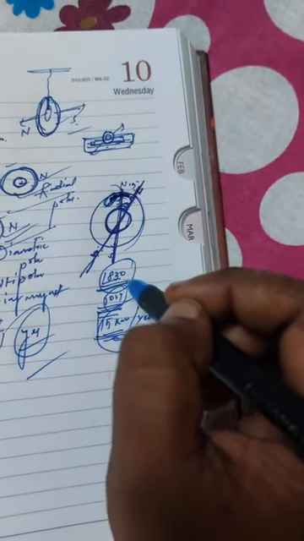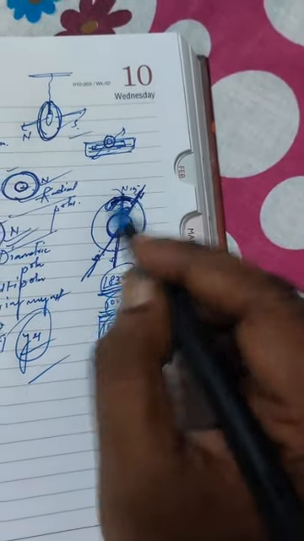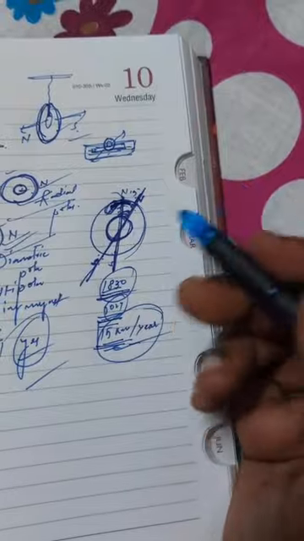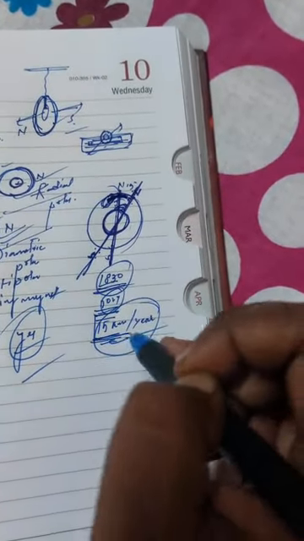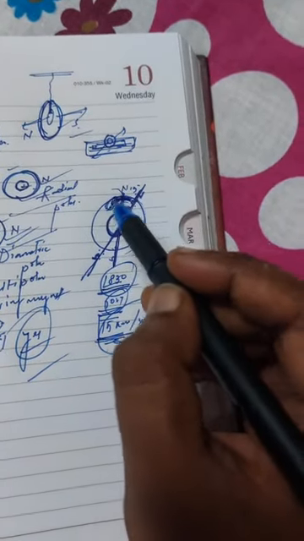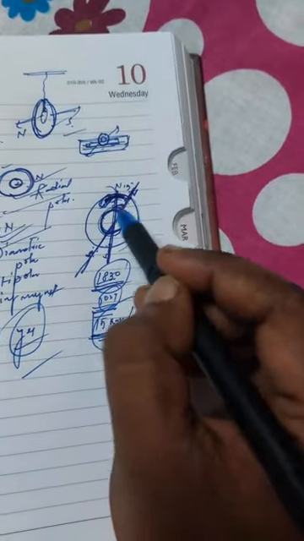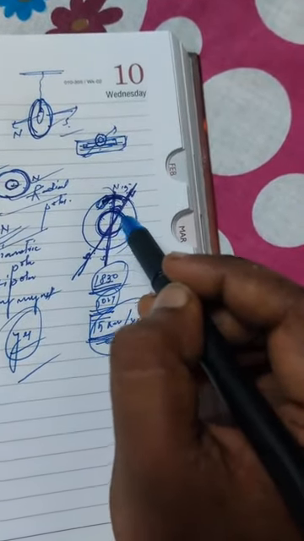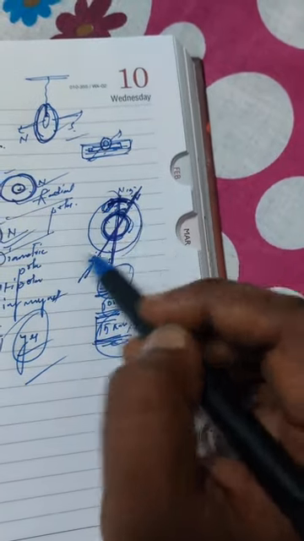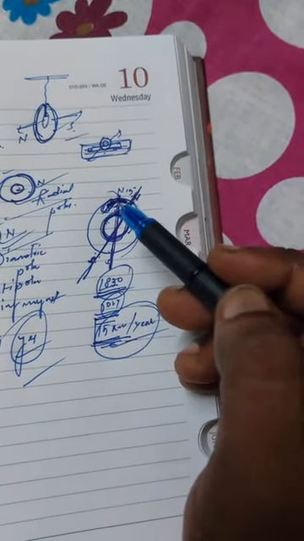In the last 200 years, the shifting was somewhat 9 to 10 kilometers per year. Now it has become 15 kilometers per year. Why? Because the core is spinning inside the Earth.